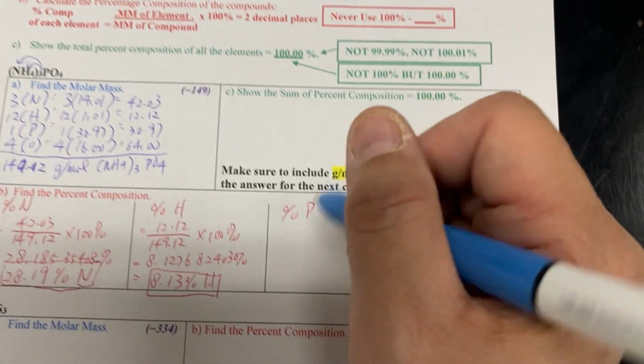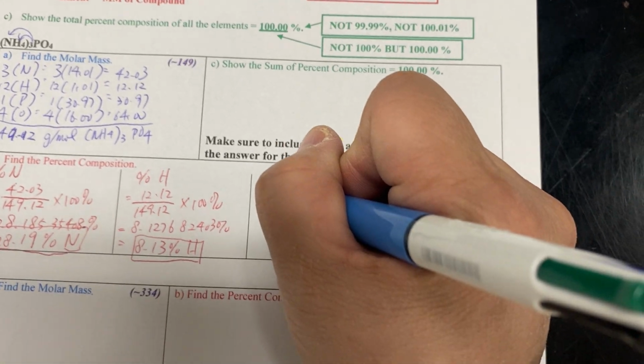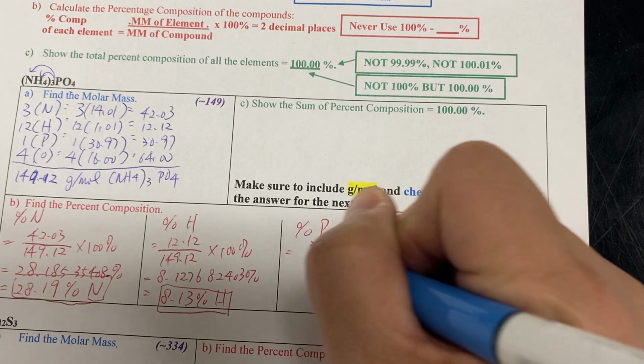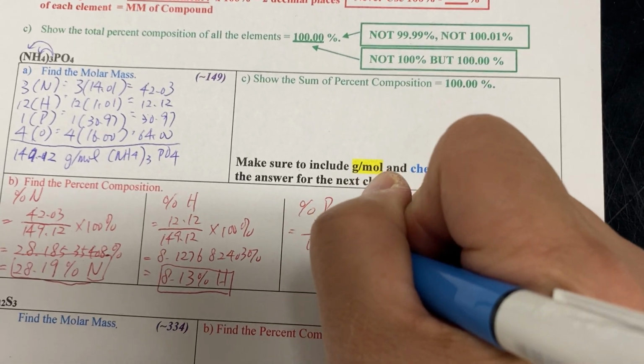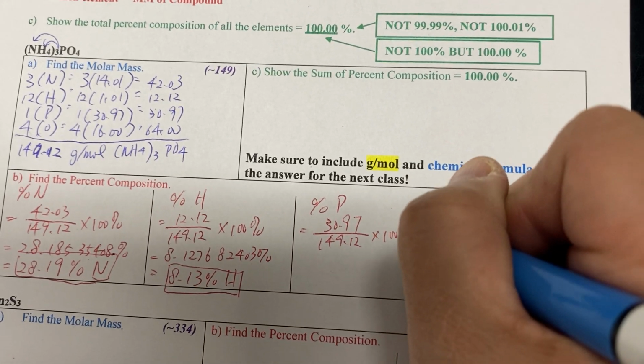And then the next thing is percent of the P. So it will be 39.97 divided by 149.12 times 100%.